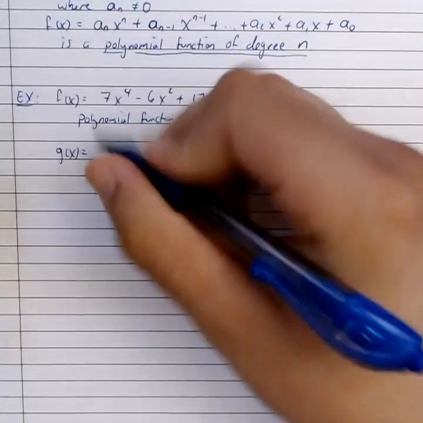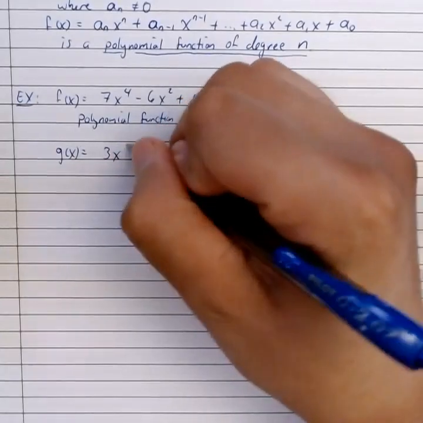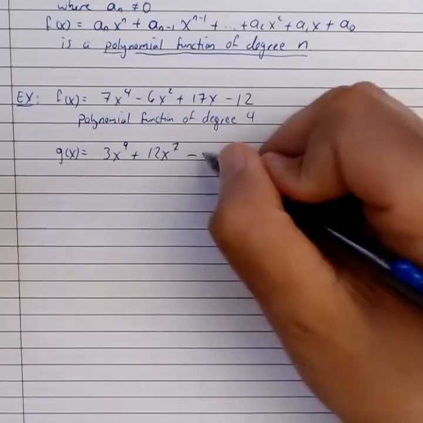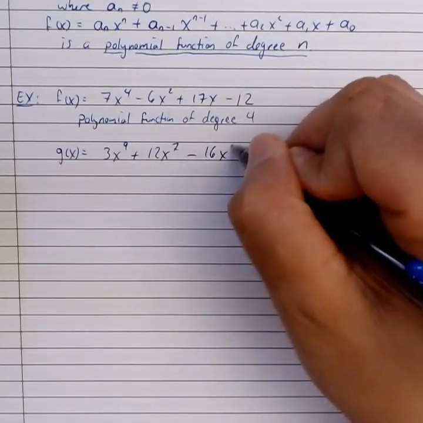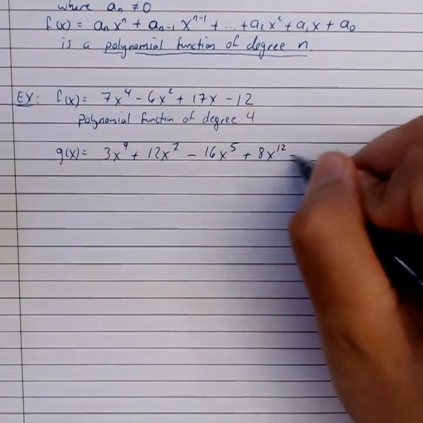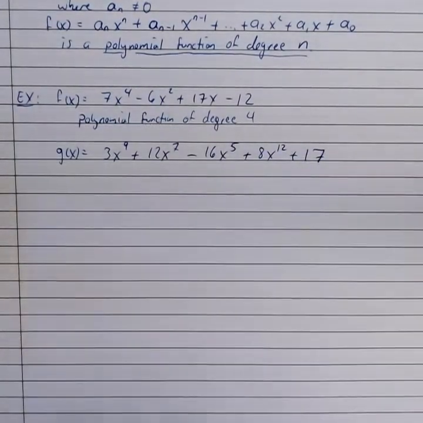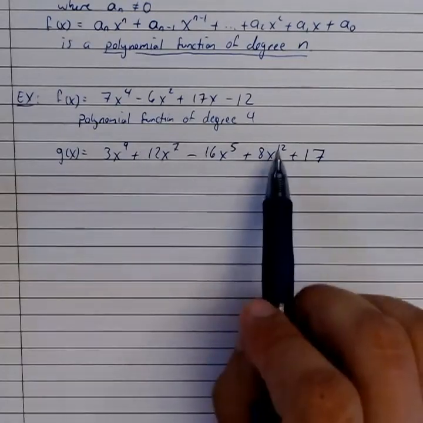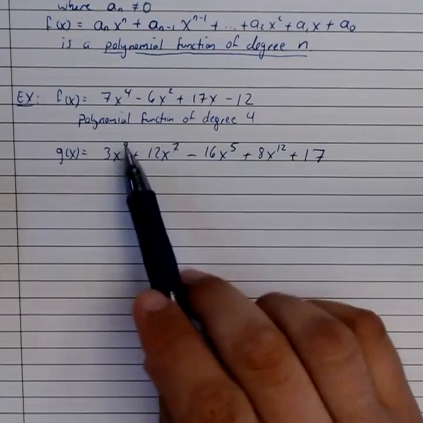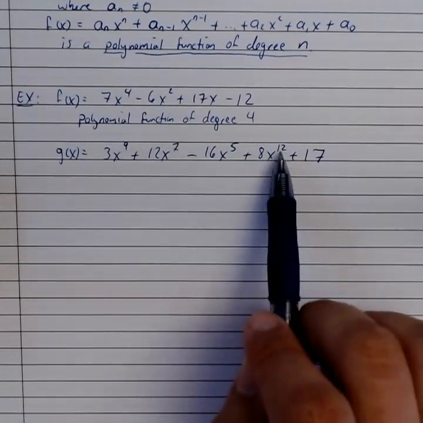g of x is equal to 3x to the 9th power plus 12x to the 7th power minus 16x to the 5th power plus 8x to the 12th power plus 17. Okay? Here, this is your greatest power term. So this is a polynomial function of degree 12.